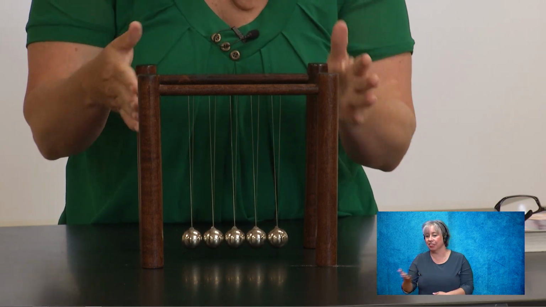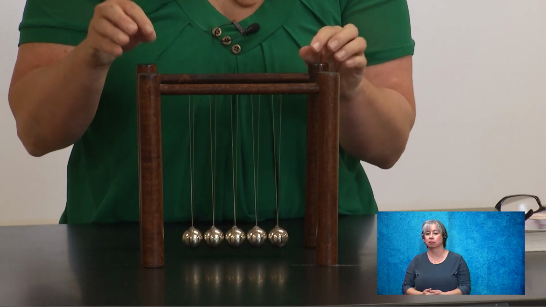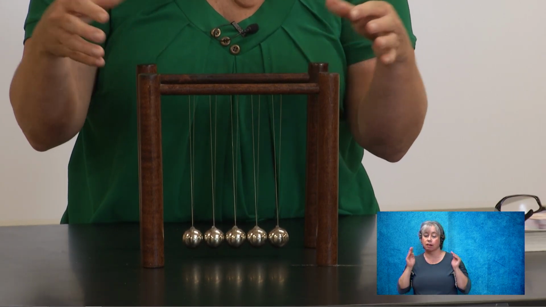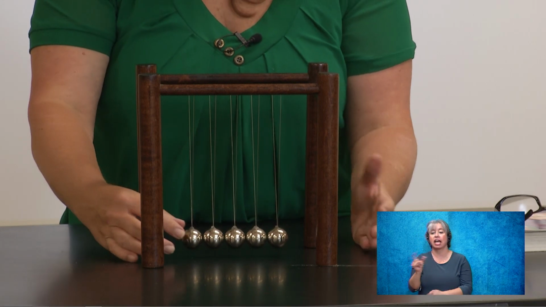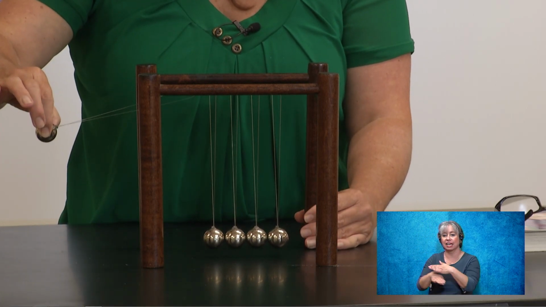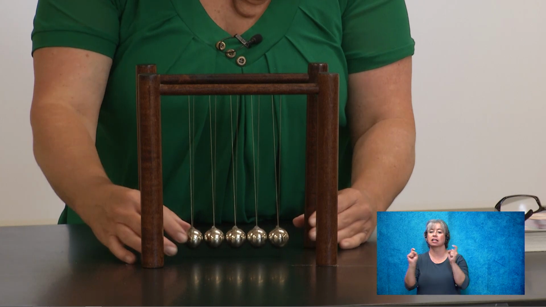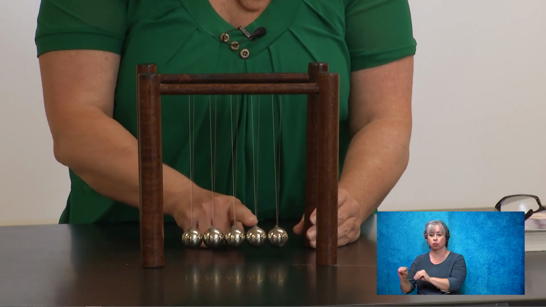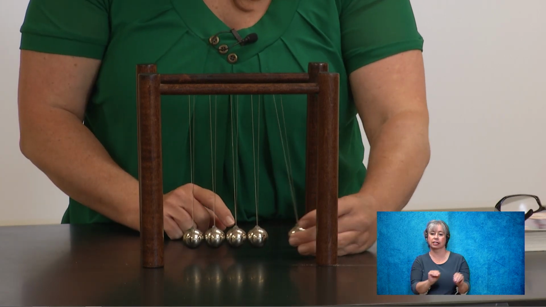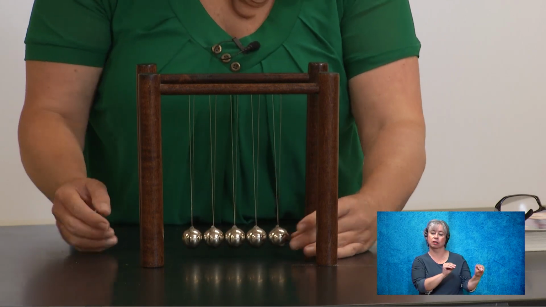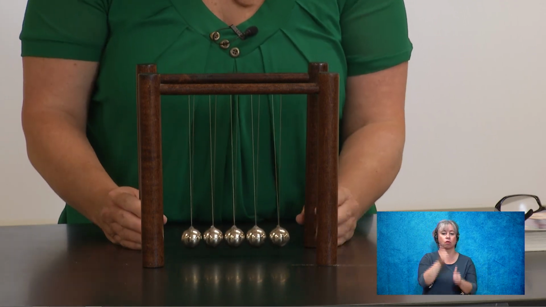But the main idea behind our Newton's Cradle today is that energy is conserved in the system, that the energy is converted and transferred from one object to the next, and that for every action there's an equal and opposite reaction, putting energy into that.